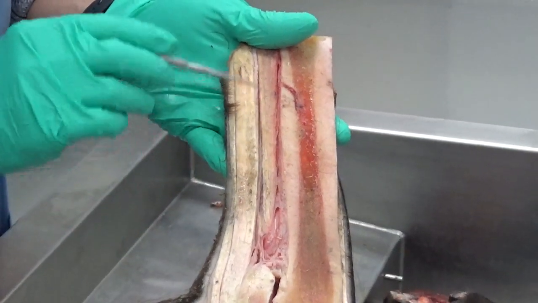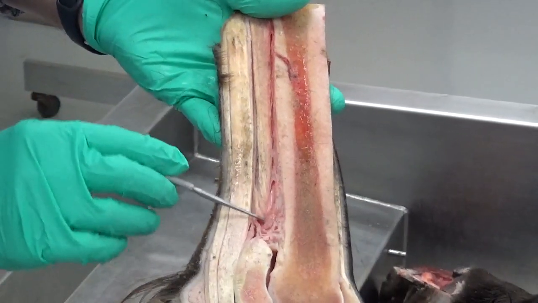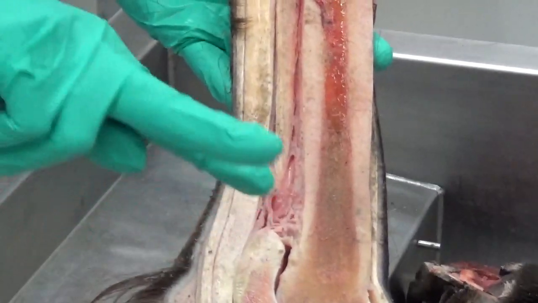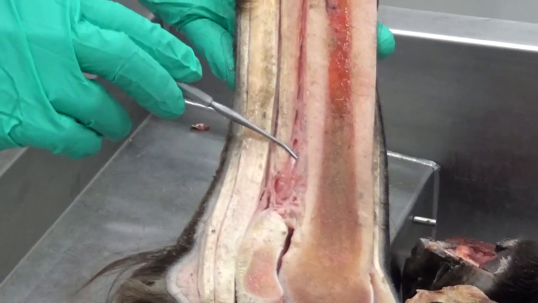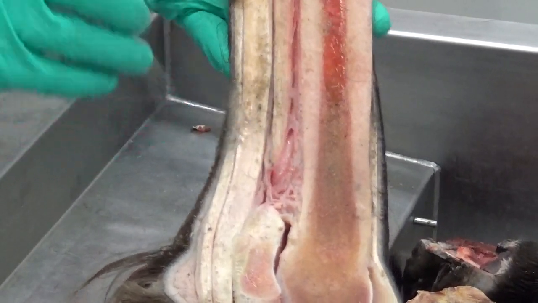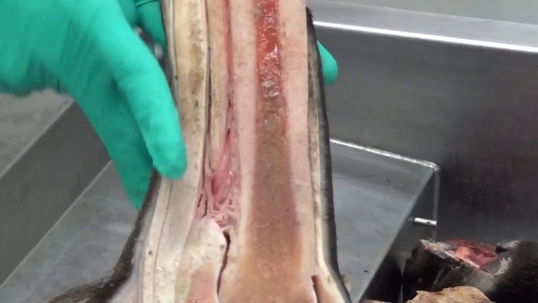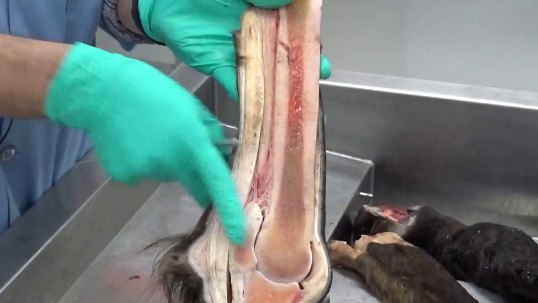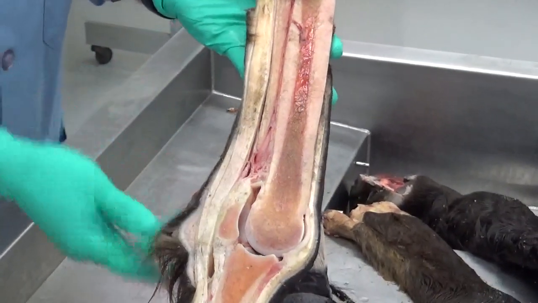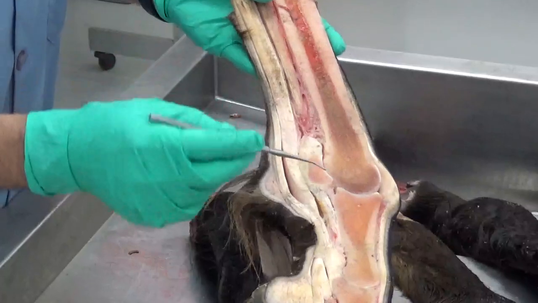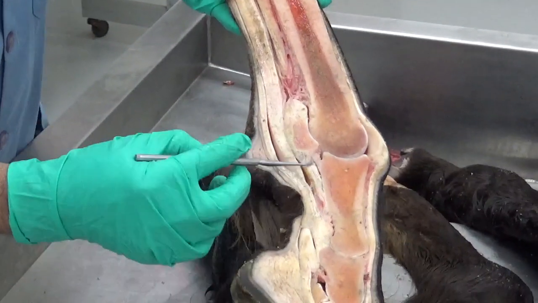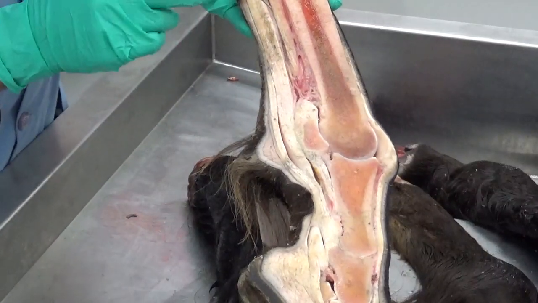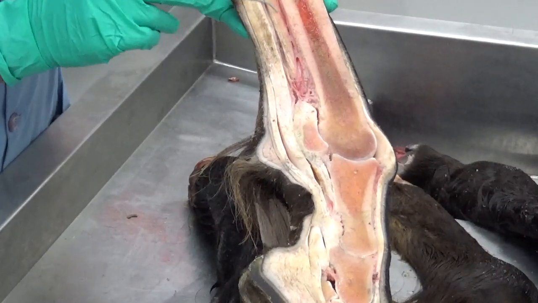We will follow it. Okay, it ends here. I can see the termination of it. Why? Because it branches into the extensor branches of the suspensory ligament. That's why you will not be able to see it. If you see it in the fresh state, the whole limb, it divides into the extensor branches of the suspensory ligament. So here we can see it's a continuation. Functionally, it will continue by the oblique and the straight sesamoidean ligaments. Again, suspensory ligament or interosseous medius muscle.